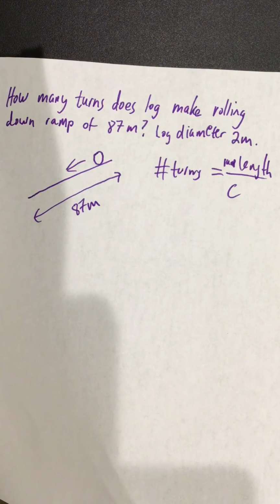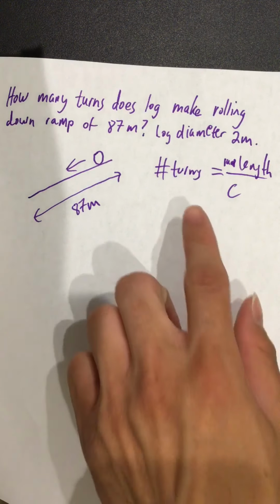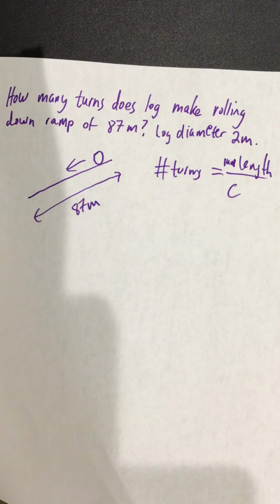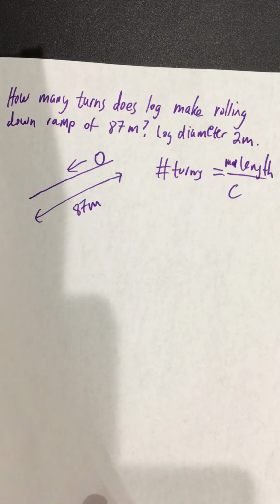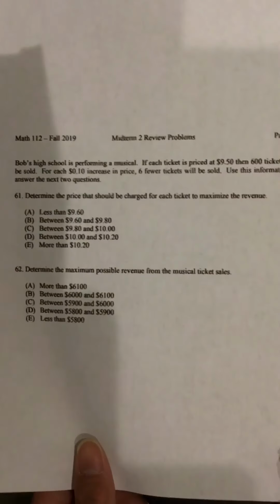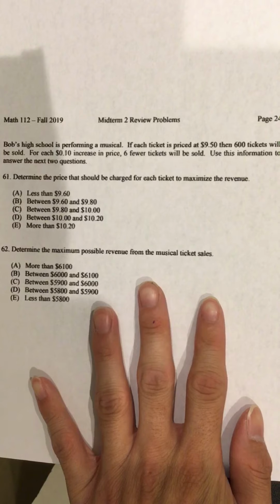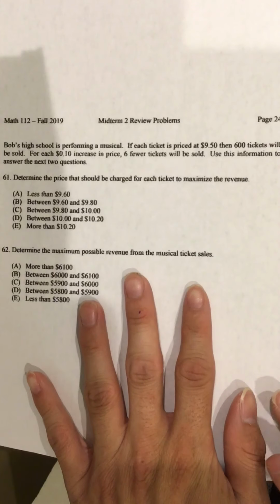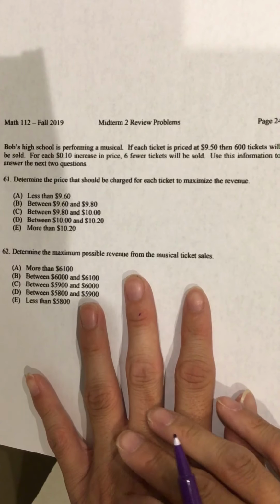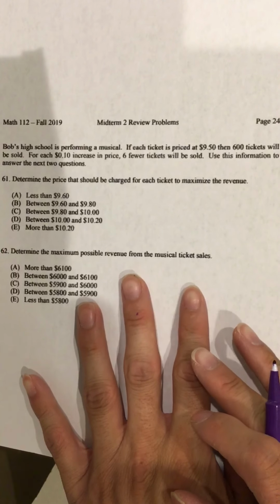And I emphasize the setup because I find with word problems, the actual math isn't usually too bad. It's just setting the problem up. To really illustrate just how important setting up is, one of the midterm review problems I was looking at last month, I think.